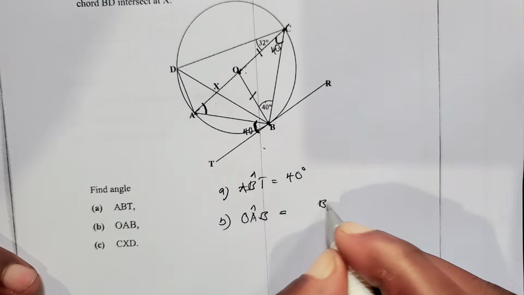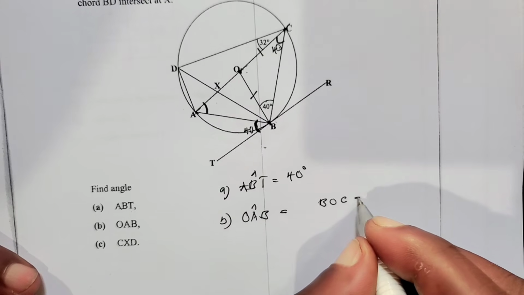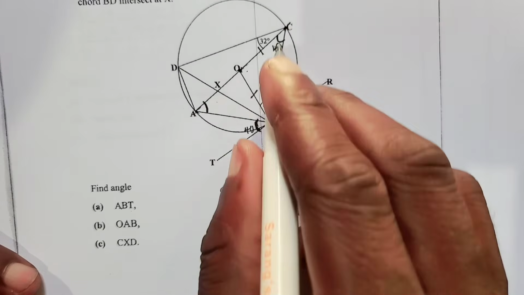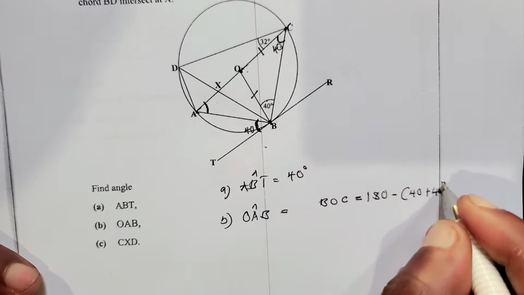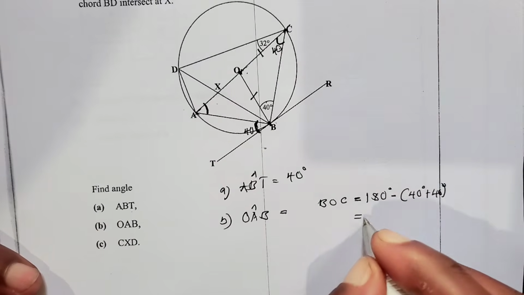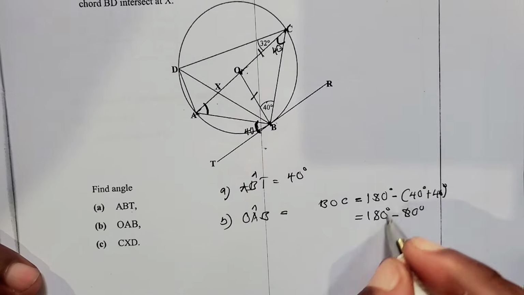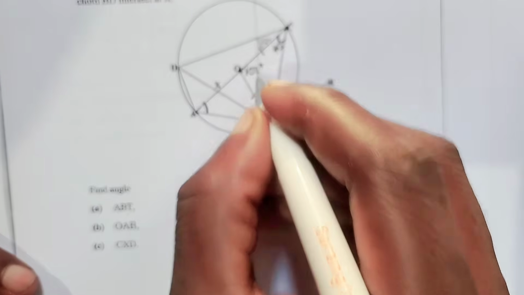Let's find BOC first. BOC is equal to 180 minus the sum of the two angles, which is 40 plus 40 degrees. So 180 minus 80 degrees is 100 degrees. So here at the center is 100 degrees.